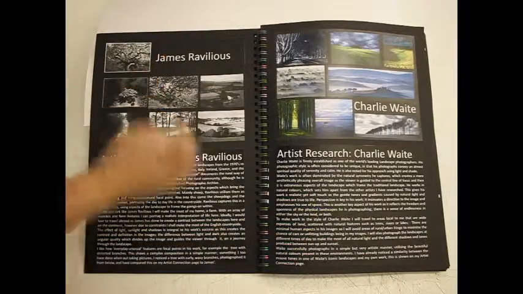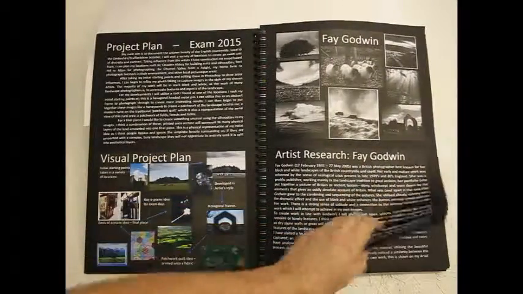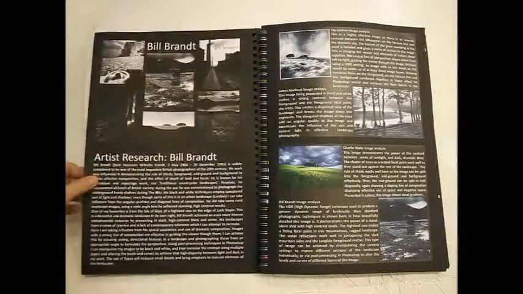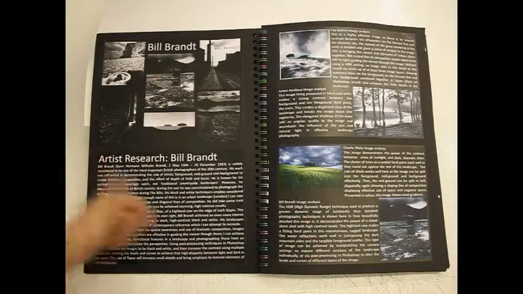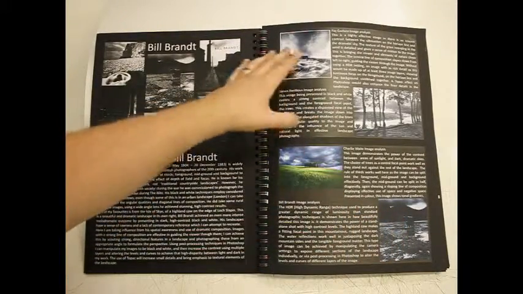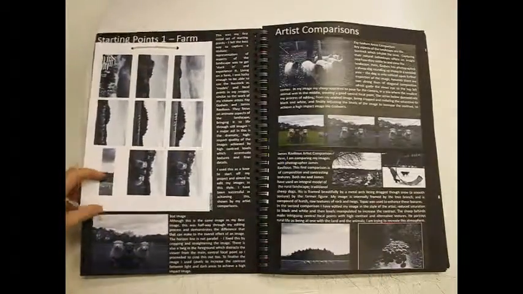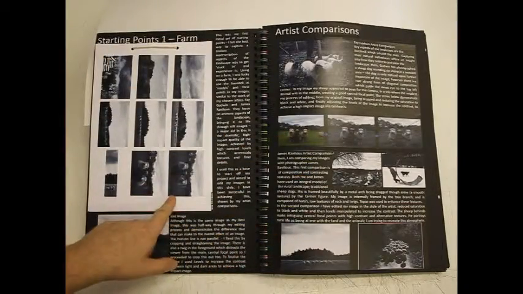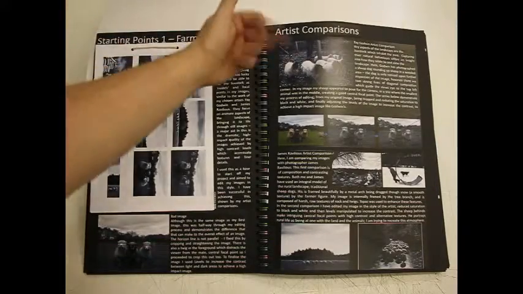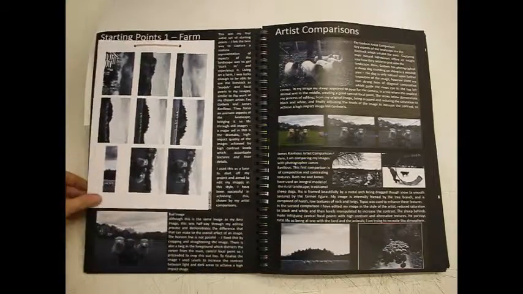James Revilius was one of the people set by the exam question, as I believe Faye Godwin was for the aspects of the landscape question, and Charlie Waite was another artist that she found herself. Bill Brandt she looked at mainly for composition purposes, which she then goes on to analyse really in depth on here, not just using the rule of thirds, but using that as a means to talk about and develop her work. First starting points, it's really clearly labelled if you look all the way through, the same format put on most of the pages where it says starting points, then it has a little comparison or connection to the artist, and then just explains and picks out the best images that she's going to take forward.